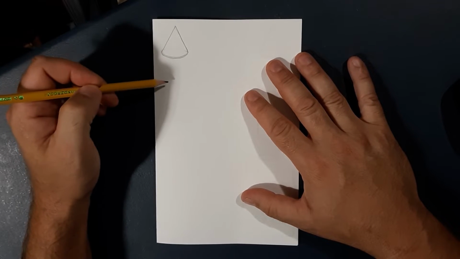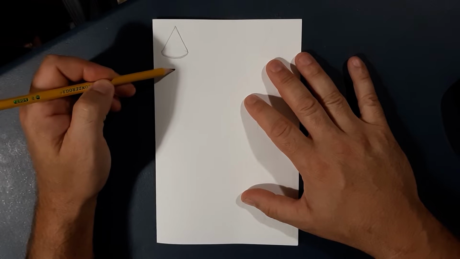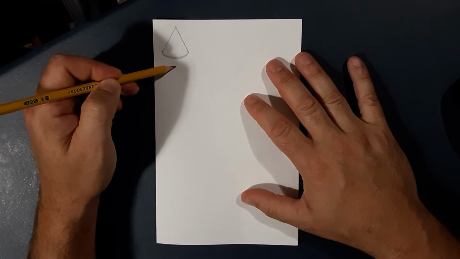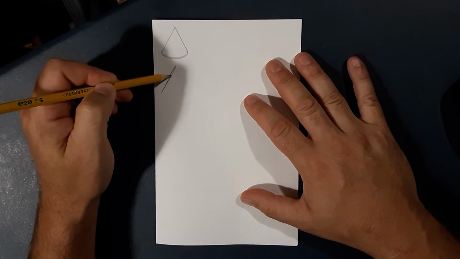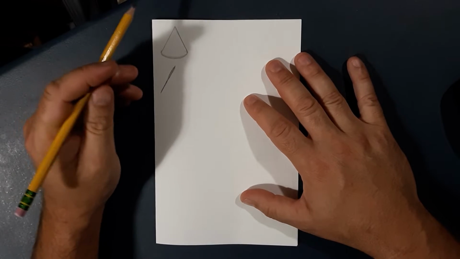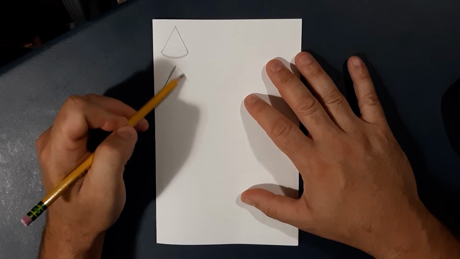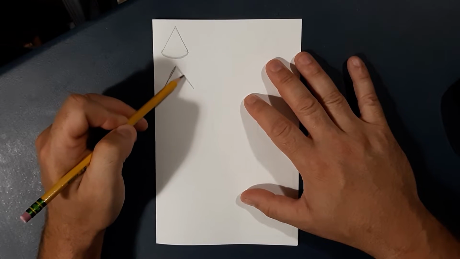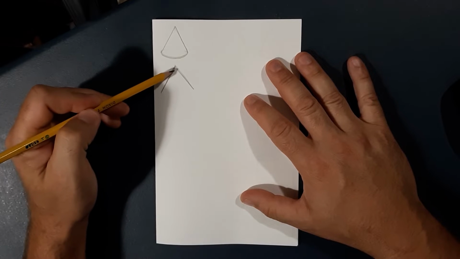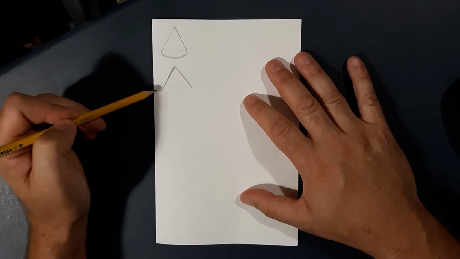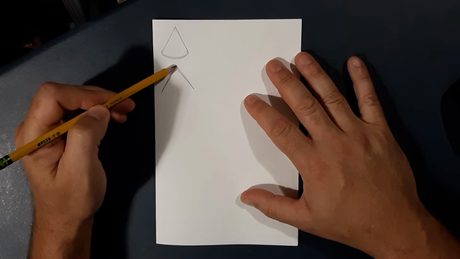Then you can take the same idea with a triangle. You can always go over your lines and make sure they're where you want them. Draw the two sides. I'm going to make this a little wider because I'm going to add a third line, but instead of going across the bottom, I'm going to start here at the top again.